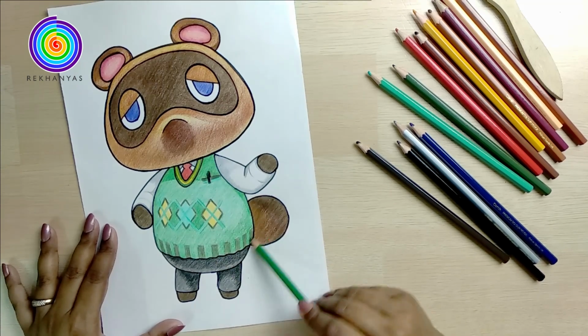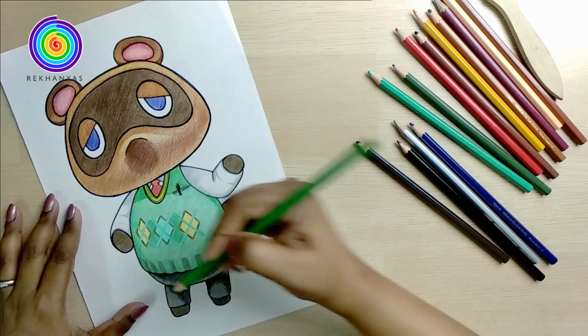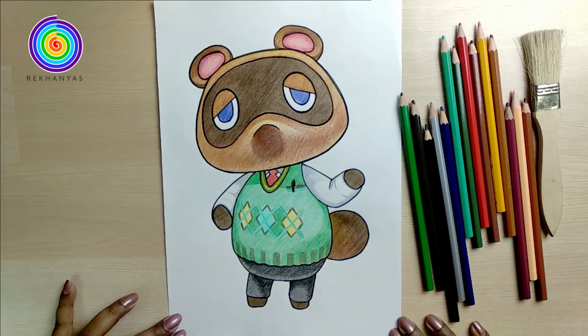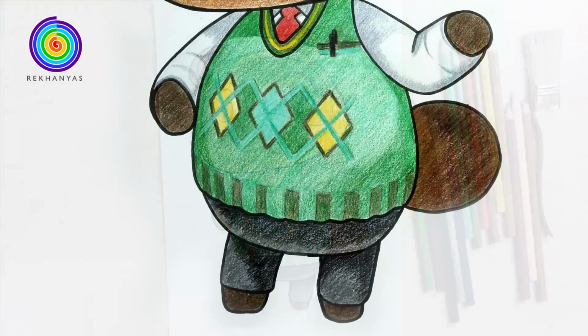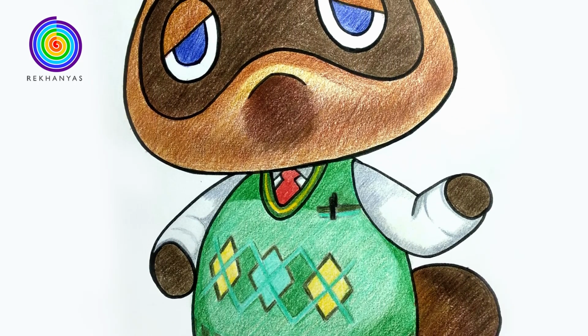Hey, we are very close to the finishing line. And with that color, our coloring process is done. Tom Nook character is ready. I hope you have enjoyed the process of this drawing and you can also give it a try.